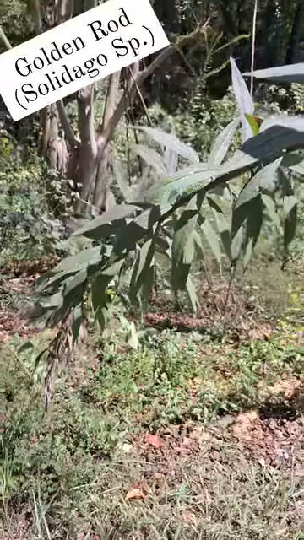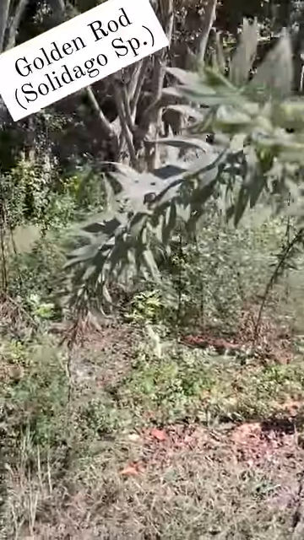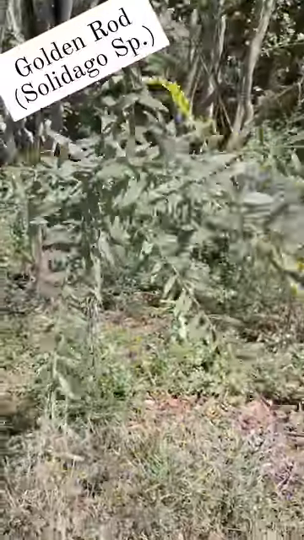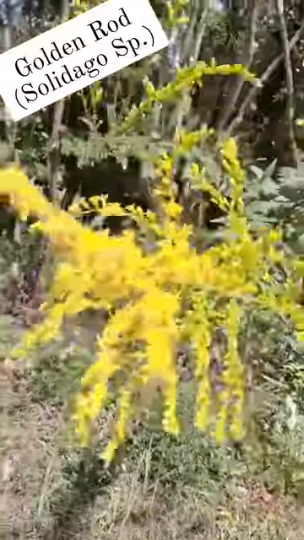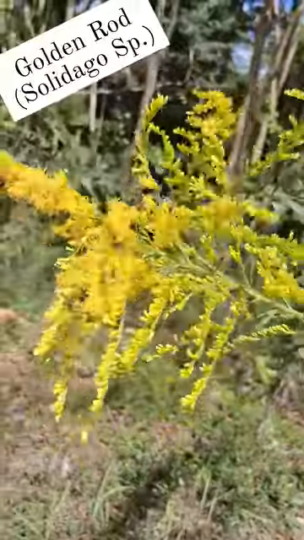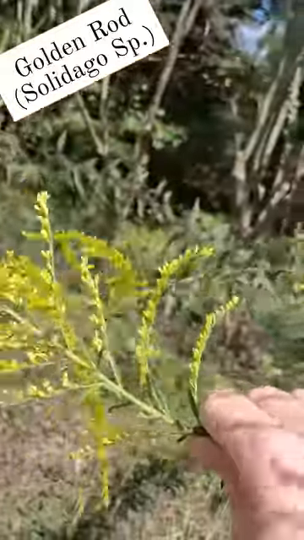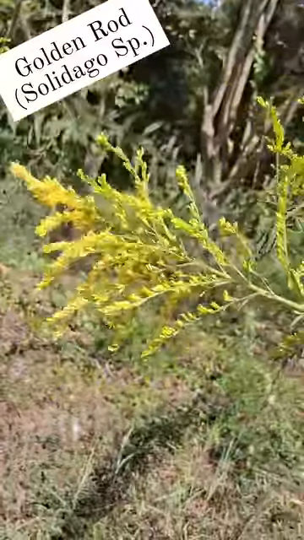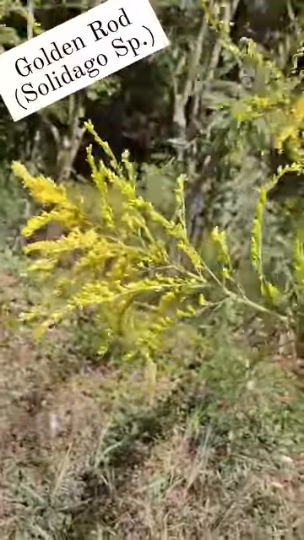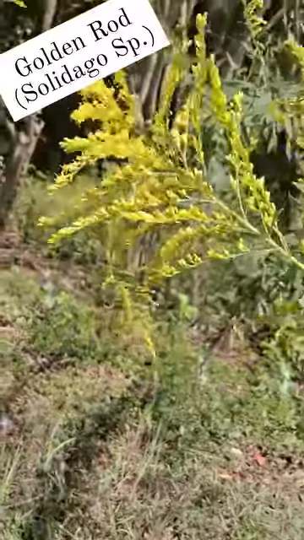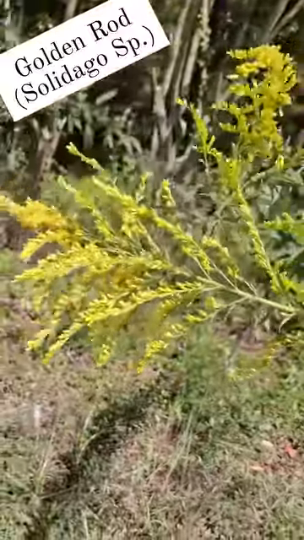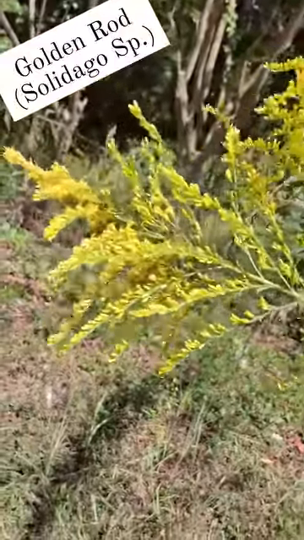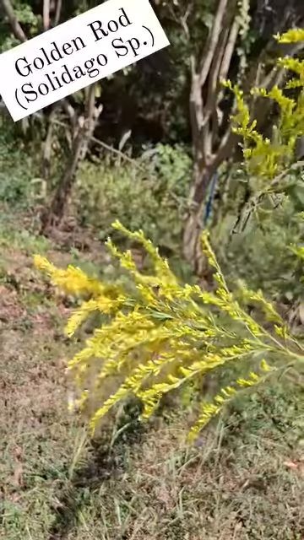Now there are some lookalikes, and I'll post them later. They say ragweed is a lookalike, but ragweed has green flowers. Also, people say that this plant is what causes allergies, but they're mistaken. It's usually the ragweed. The cool thing about goldenrod is that the pollen on this plant is heavy, so it usually falls straight to the ground, unlike ragweed.